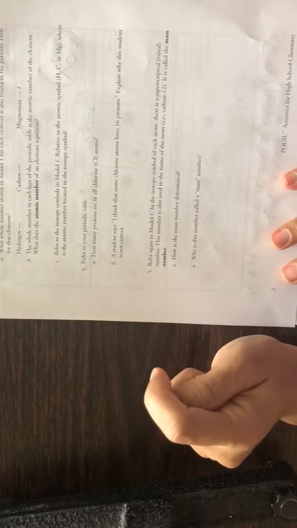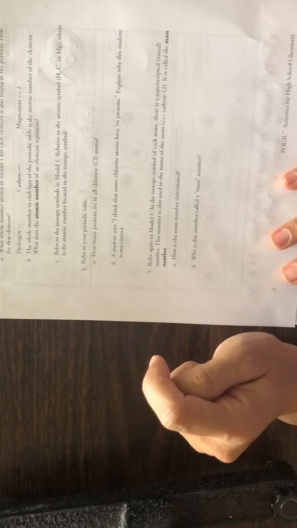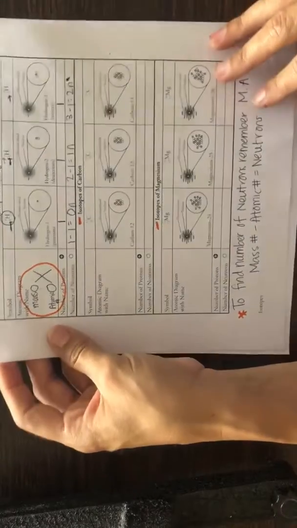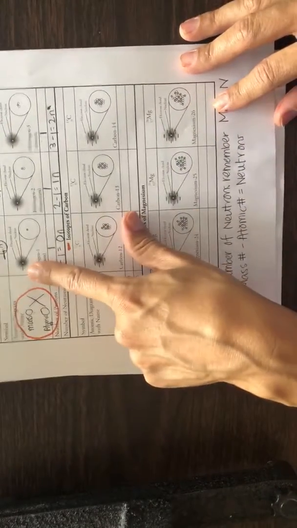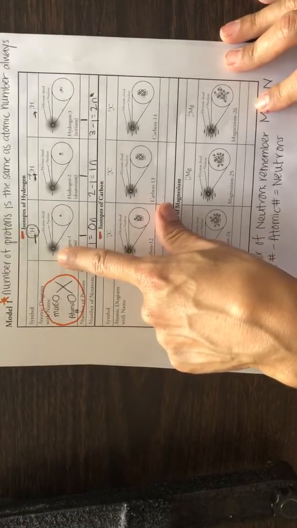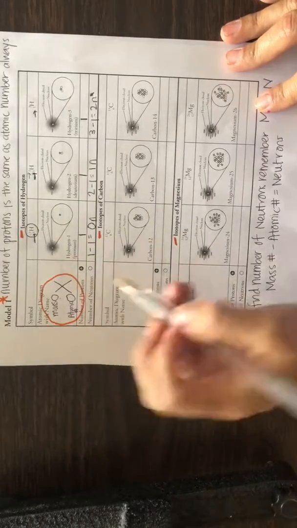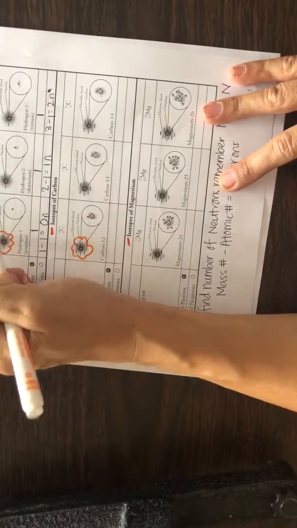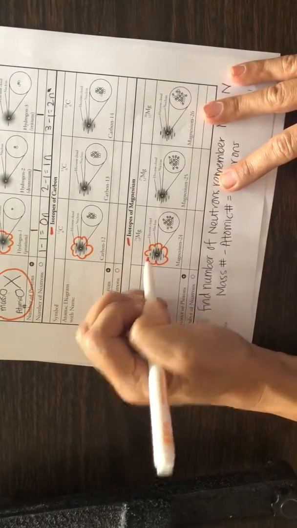Refer to model number 1. What subatomic particles do the following symbols represent? I think we can do that without going back. Okay, the only one we didn't see too much of, because there's only one right there, but that's going to be what's floating out in this cloud. Okay, it's called an electron cloud, and there are electrons there.